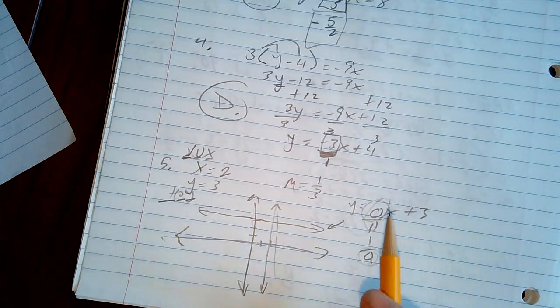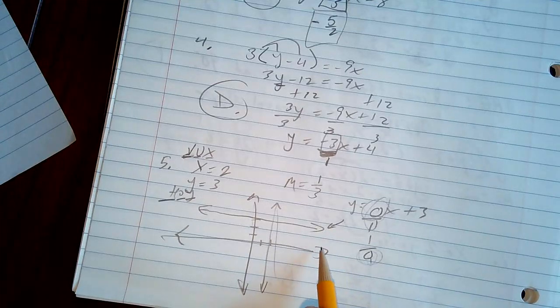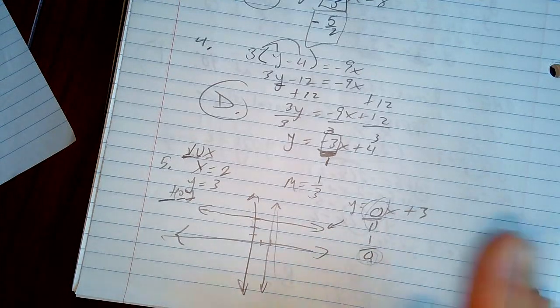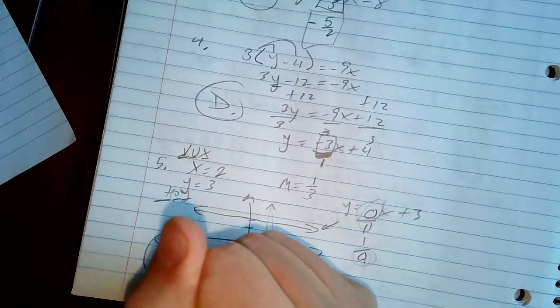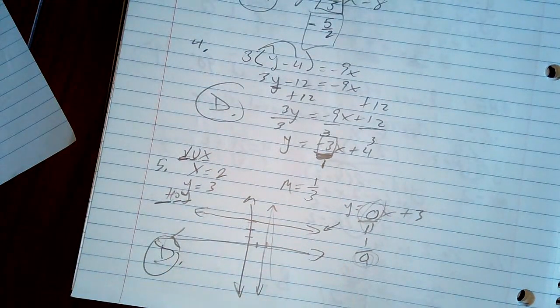They are intersecting, which is B, but that's not good enough. That's not the best description. The best description is D, perpendicular. All right. And then the rest of these, let's see. It says A, B, and C determine if they are parallel, perpendicular, or neither. So let's do all 3 of them. Let's see how quickly we can do these.